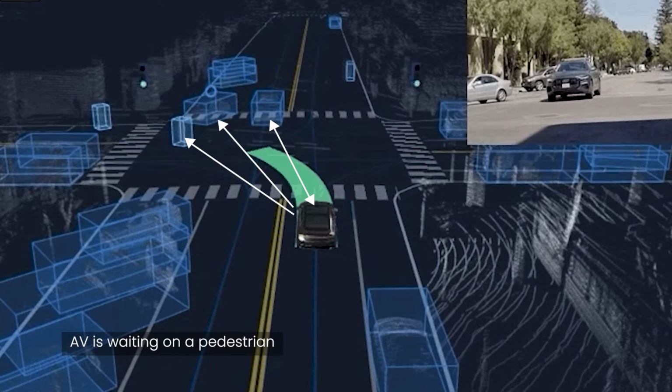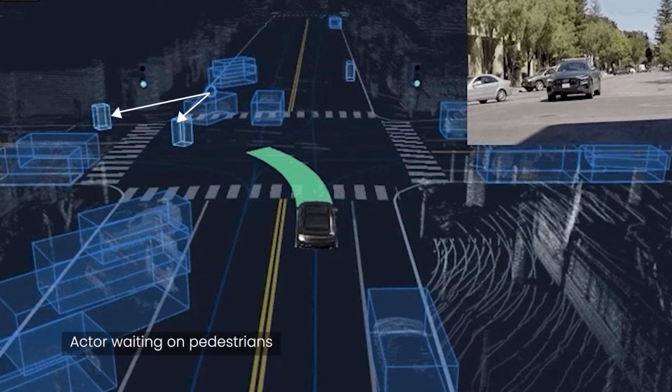Moreover, the oncoming car is also waiting on the AV to determine when it can attempt its own unprotected left. So effectively, this is a joint interaction where the forecast for this actor depends on what the AV does. Furthermore, other actors in the scene also interact with each other, and we need to take into account how those interactions could affect the AV's options.